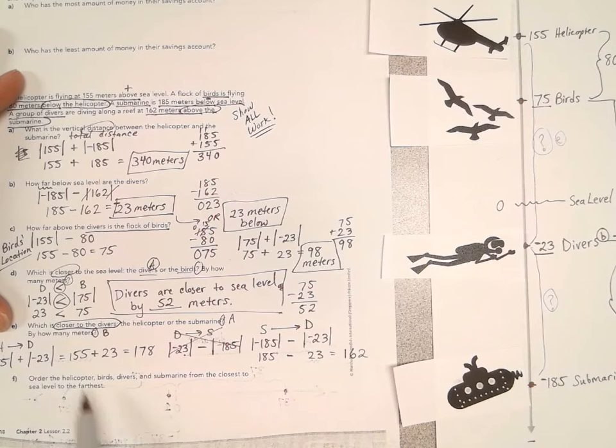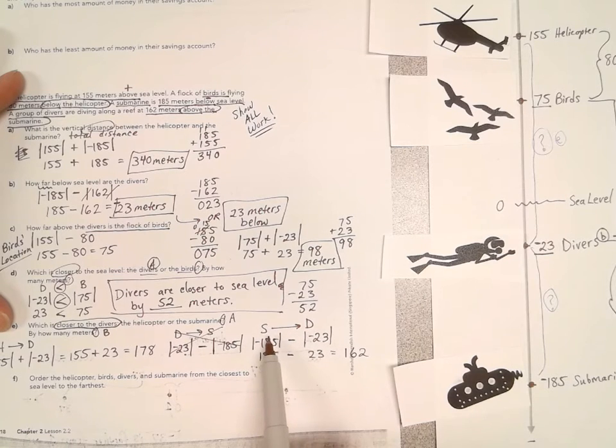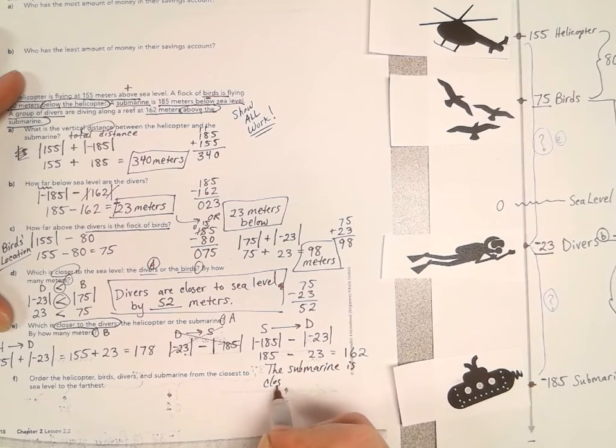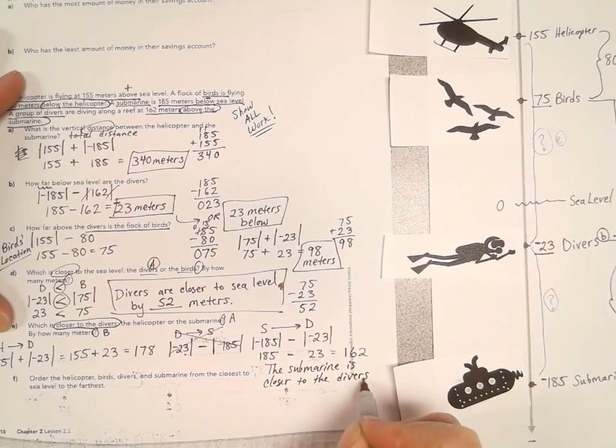Who is closer to the divers? Meaning, which is the smaller number? Well, I know 162 is smaller, so let's go back to our work and say, who was that? Who's closer to the divers? Well, the D was divers. Who went with it? The S was for submarine. The submarine is closer to the divers.